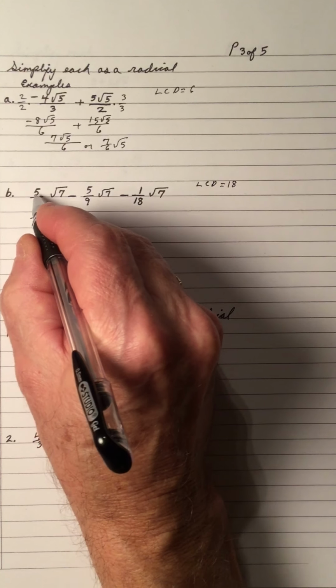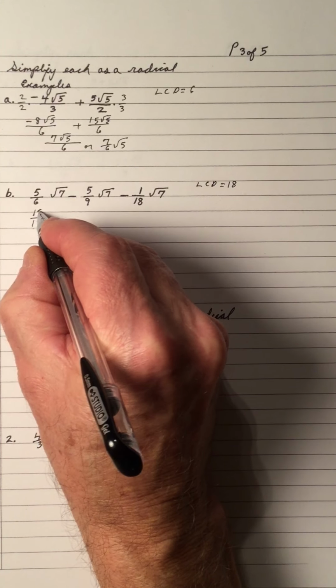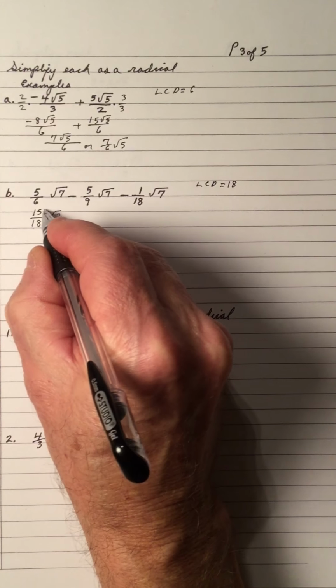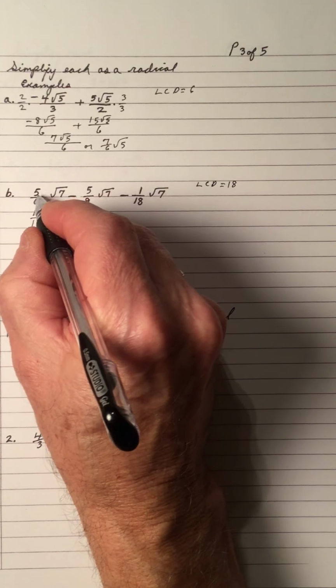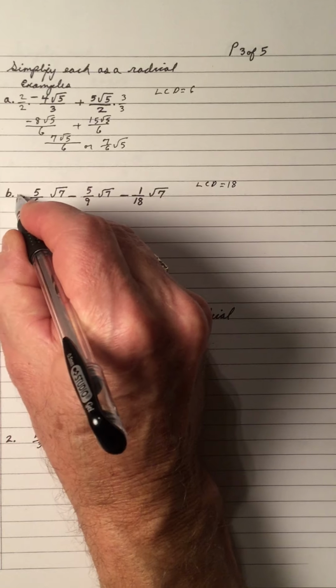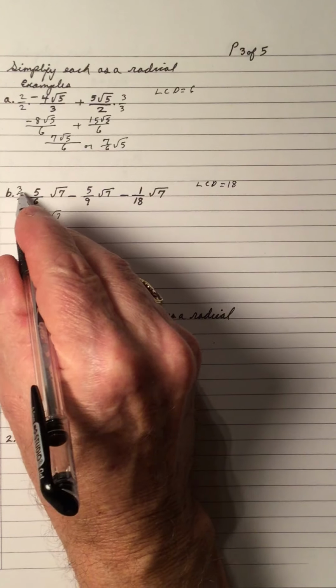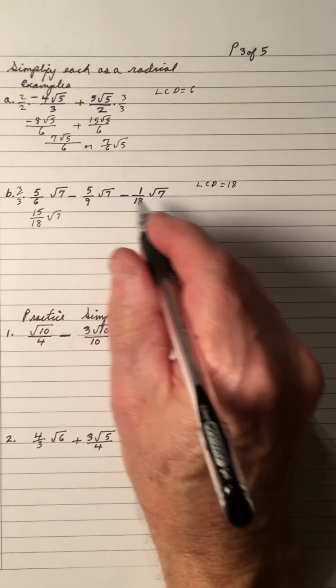6 into 18 goes 3. 3 times 5 is 15. And that's the same as multiplying this fraction by 3 over 3. 3 times 5 is 15. 3 times 6 is 18.